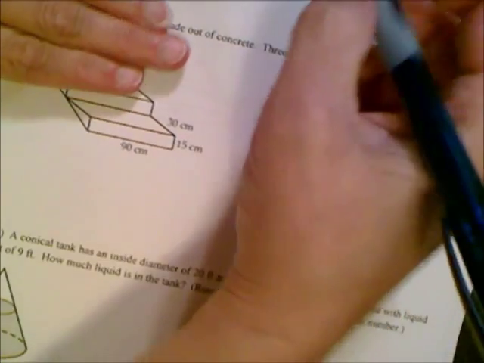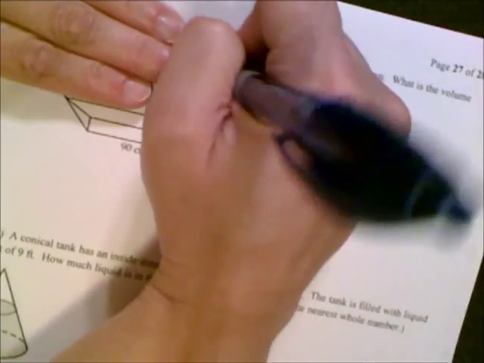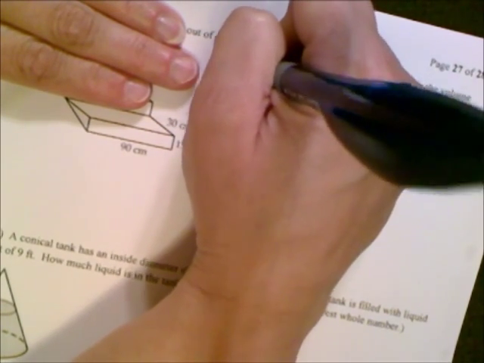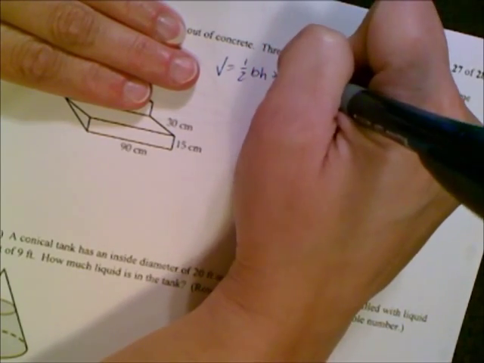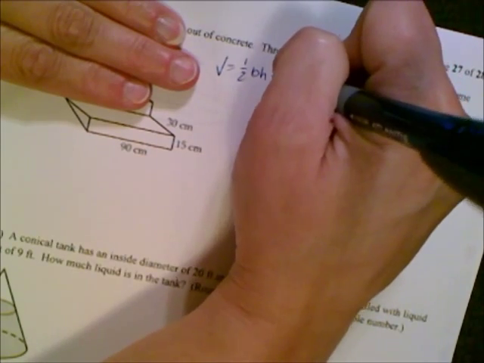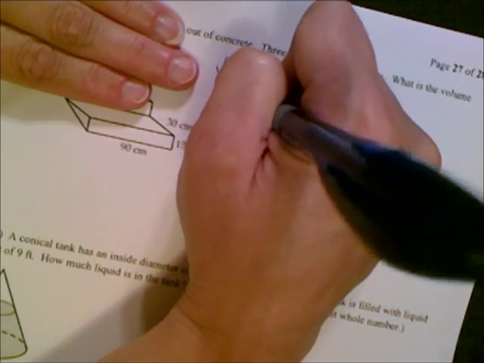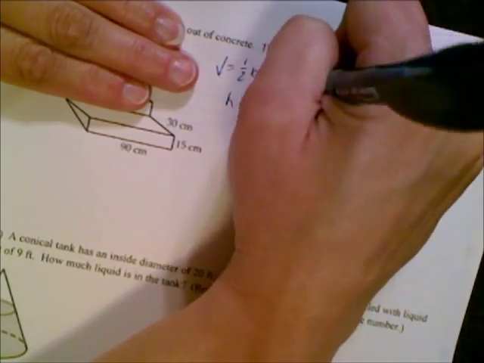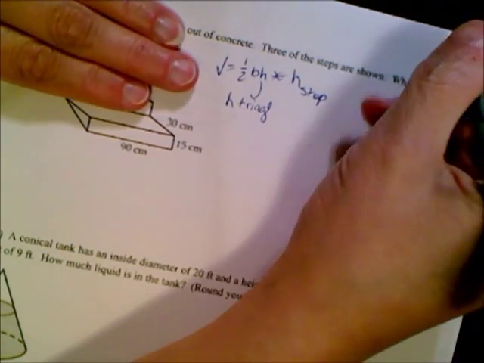to make these 15 steps. Okay, well, the volume of a step, this is a triangular prism. So the volume of a step is going to be the area of the base, so that's 1/2 base times height, times the height of the step, or the length of the step. So this h is the height of the triangle, and this is the height of the step, or the length of the step.